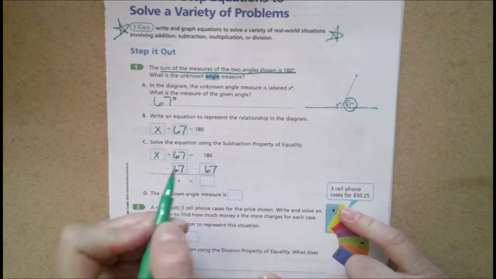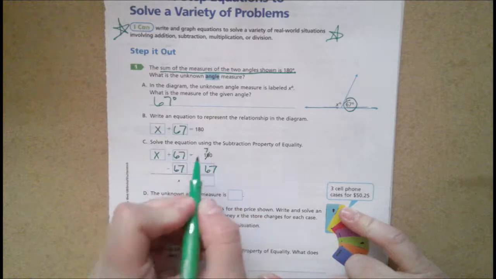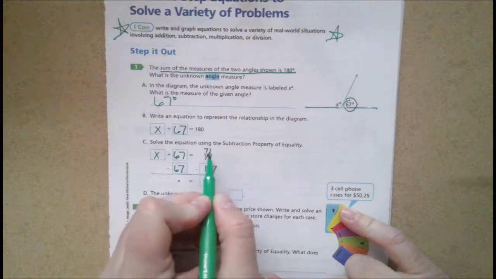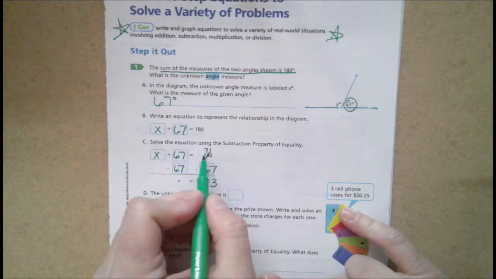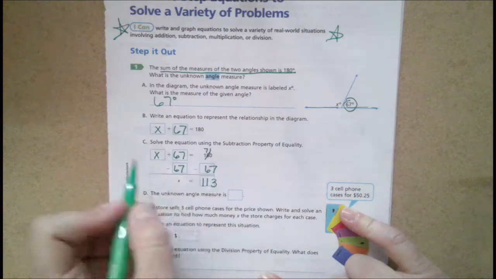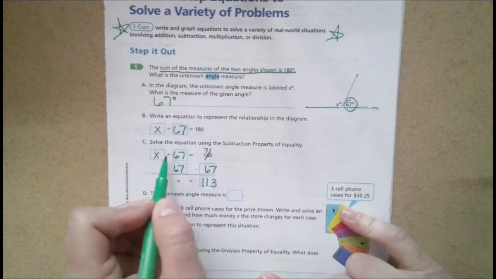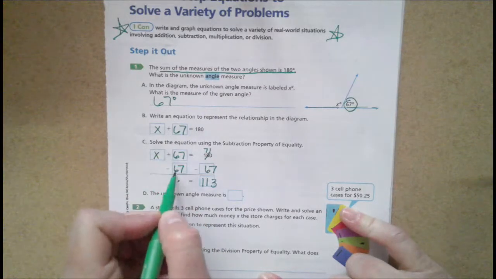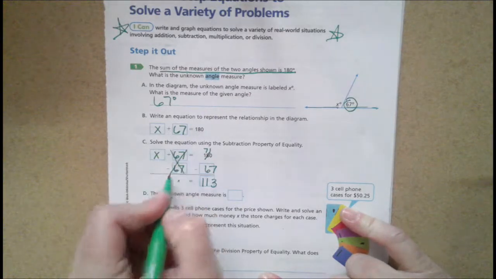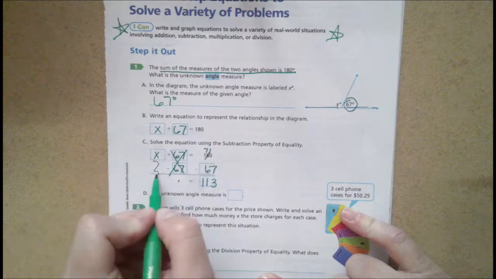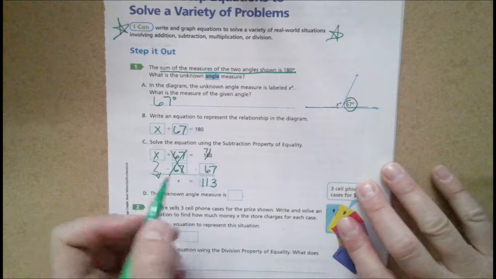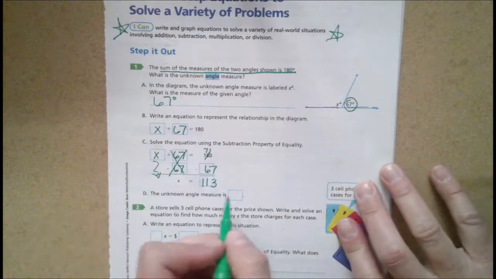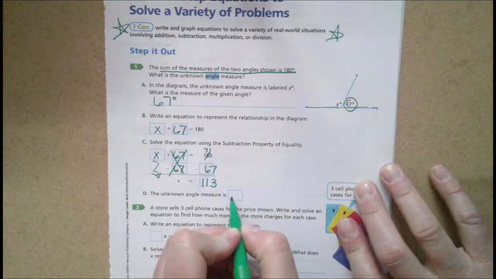Let's see, we got to do a little bit of regrouping here. 10 minus 7 is 3, 7 minus 6 is 1, then bring down the number in the hundreds place. Over here on the left side, 67 minus 67 is 0, so they cancel each other out. Bring down the x, you wind up with x equals 113. So that means that the unknown angle should be 113 degrees.